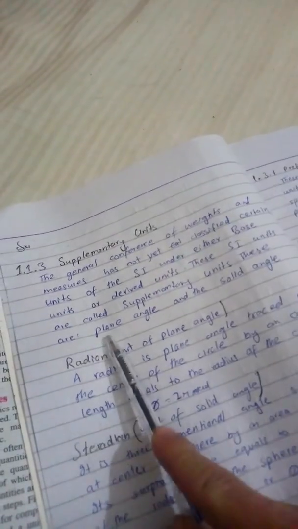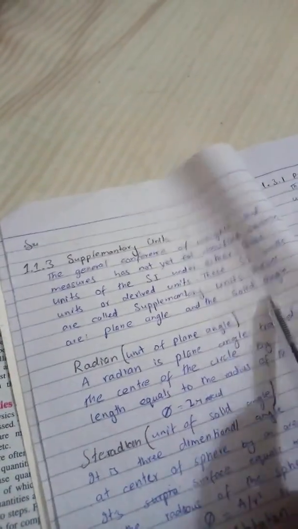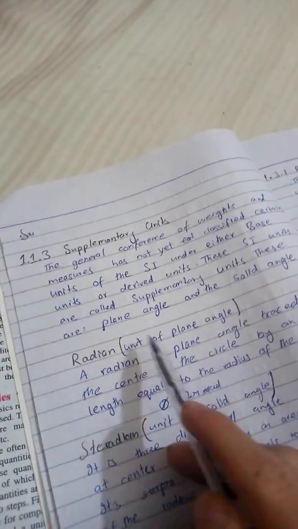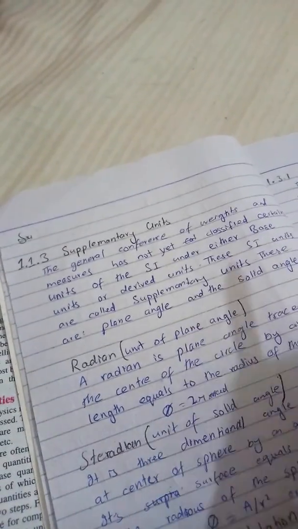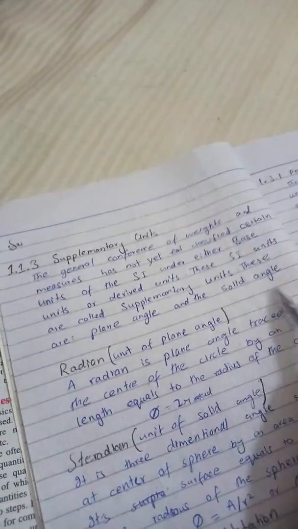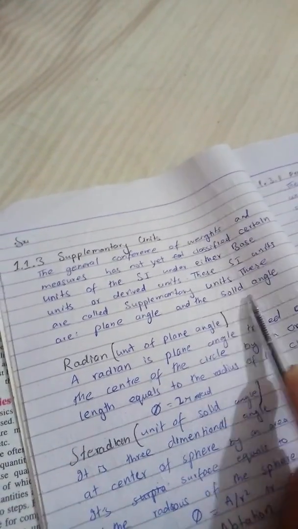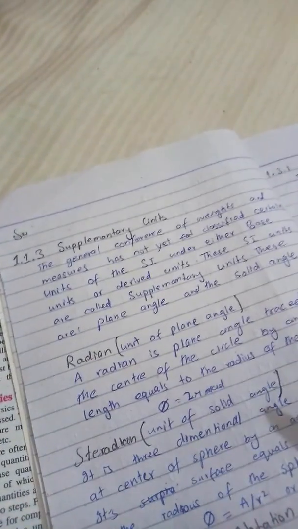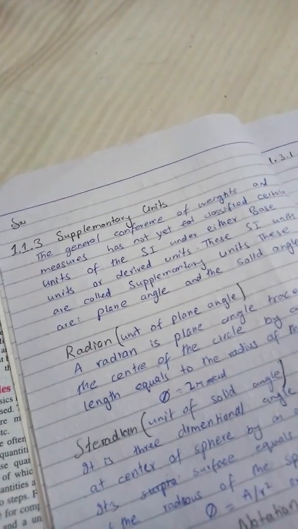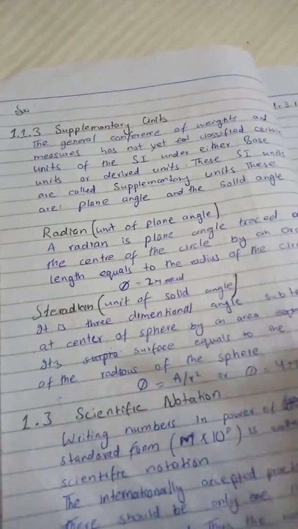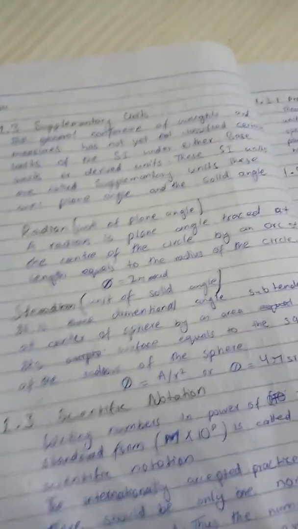There are two types of units. One is plane angle and solid angle. The plane angle we can call a 2D angle, and the solid angle can also be called a 3D angle. These supplementary units are basically angles of geometry, so they cannot be placed in base quantities or in derived quantities.